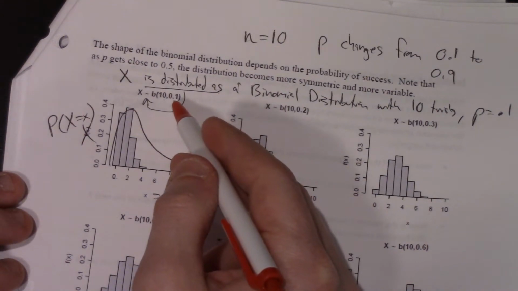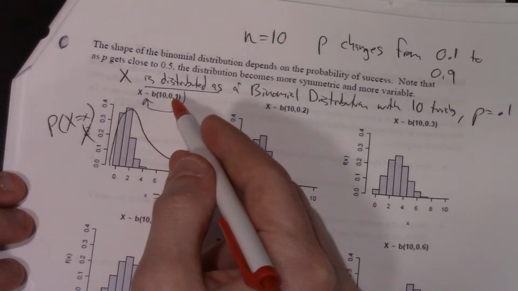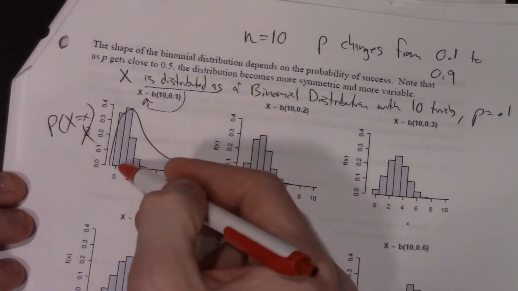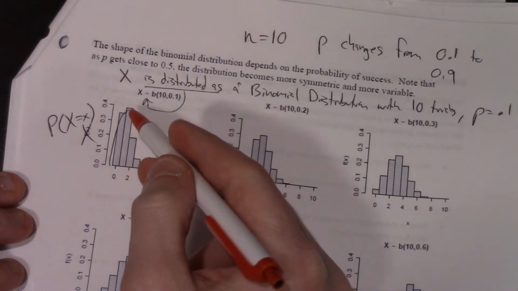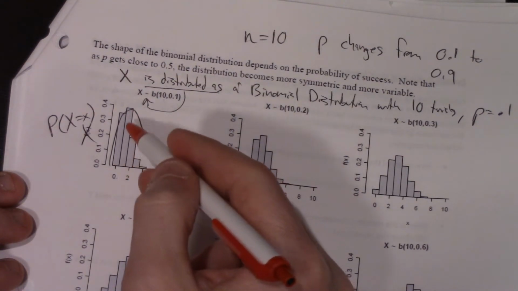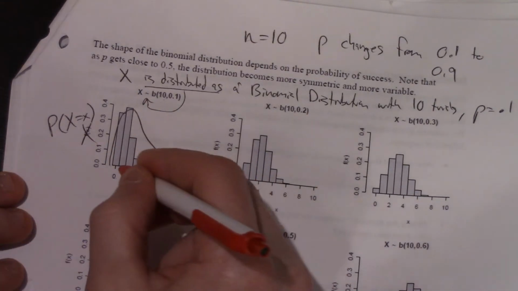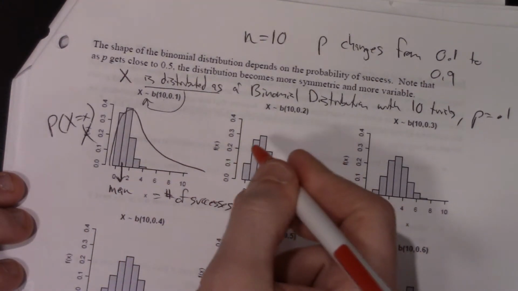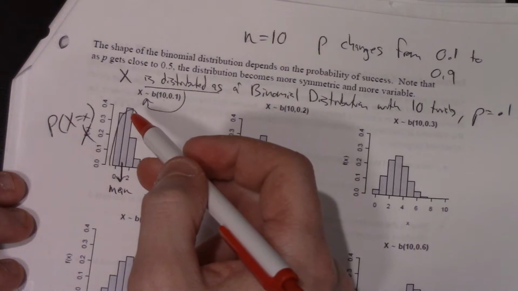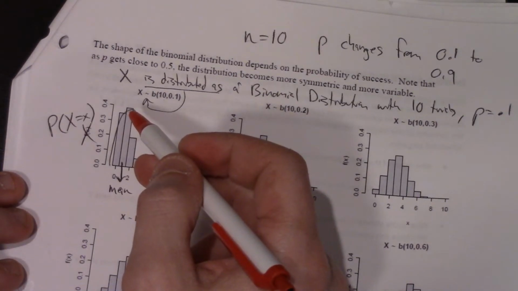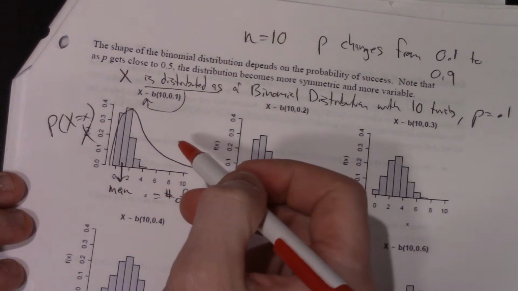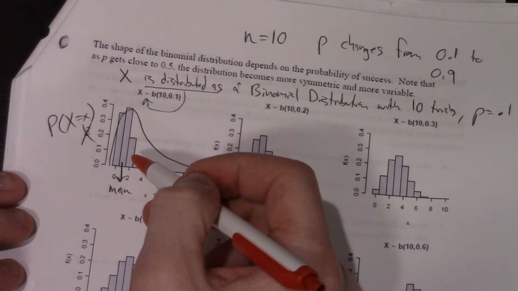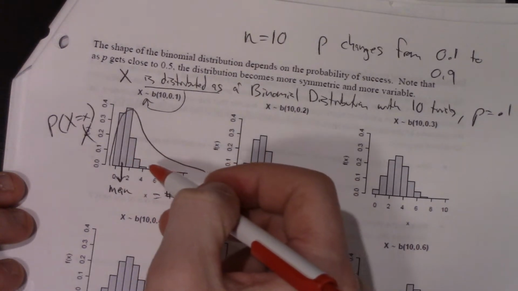In fact, maybe you can see that out of 10 trials with a 10% chance of success, you would expect 1 success. And that's this tallest bar, 1, is the mean. That's the expected number of successes. So you see that it has the highest probability, but it's really not that big of a probability. It's less than 40%. You're also pretty likely to have 0 successes, less likely to have 2, and it drops off.